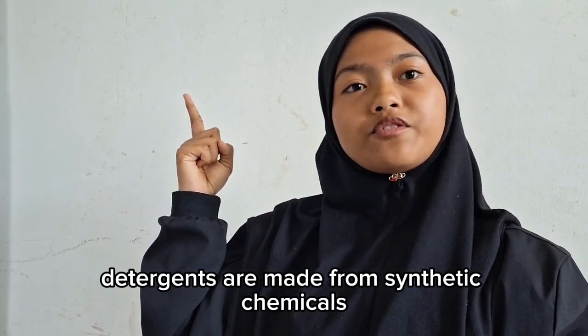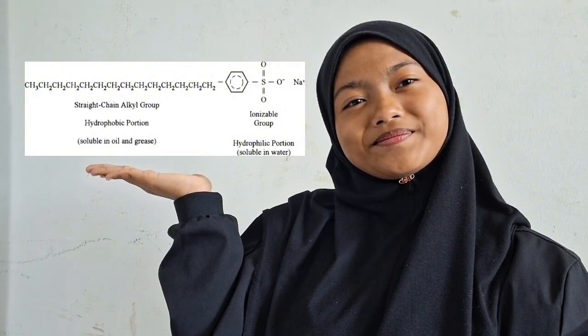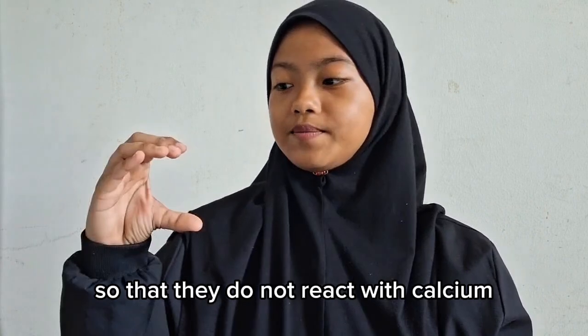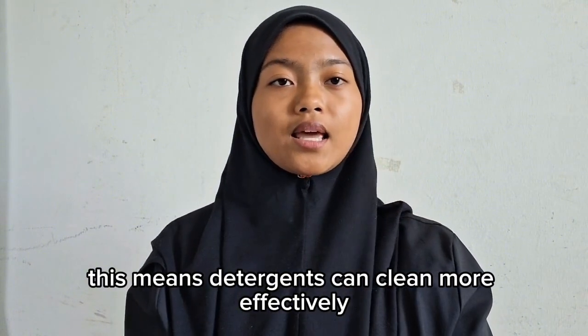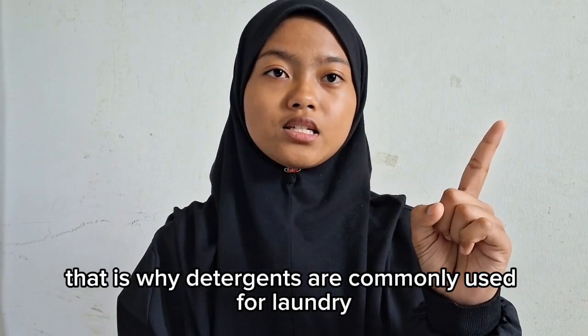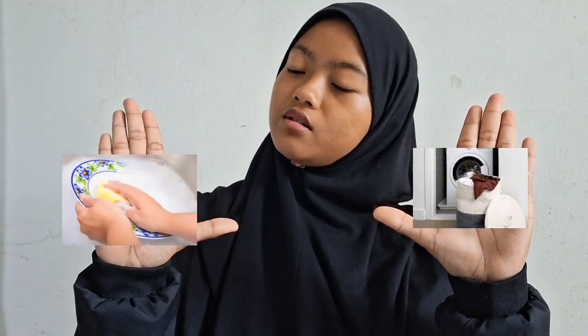On the other hand, detergents are made from synthetic chemicals. Detergents are designed so that they do not react with calcium and magnesium ions in water. This means detergents can clean more effectively, especially in areas with hard water. That is why detergents are commonly used for laundry and dishwashing.